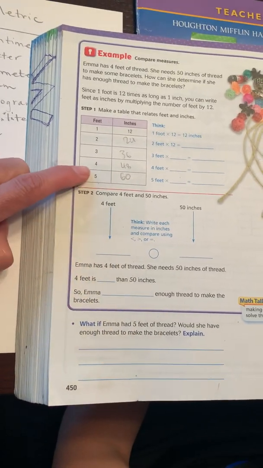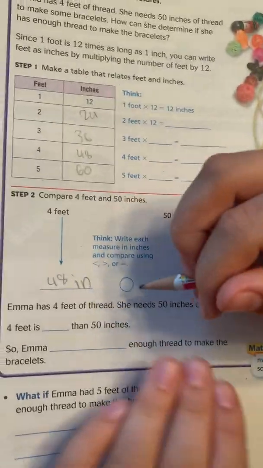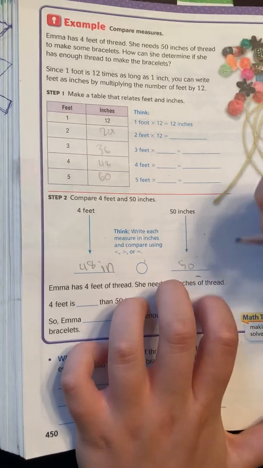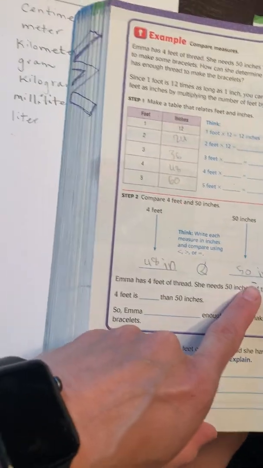50, no. 4 feet is 48, okay. Inches, good. 50 inches is 50 inches. And you needed 50 inches. So in 4 feet, you have 48 inches. Which one's greater? 50 inches.